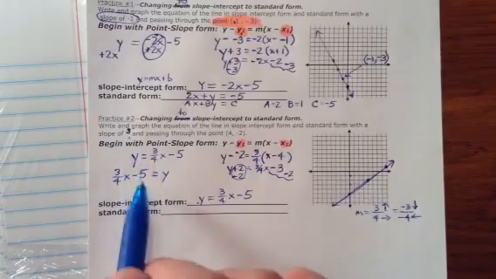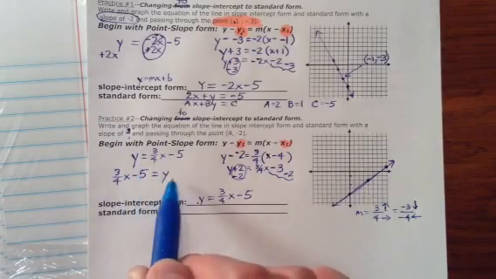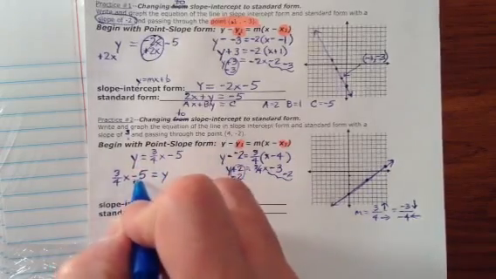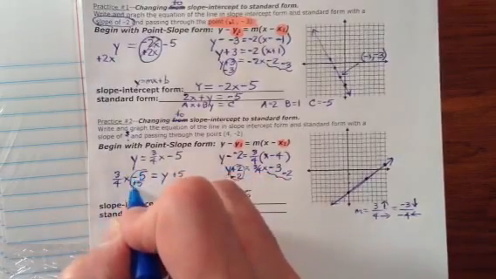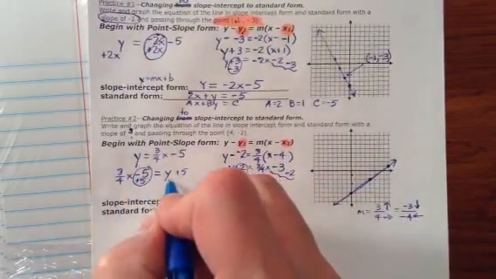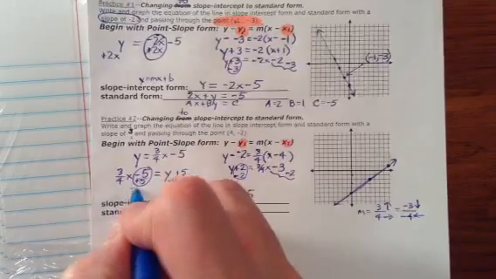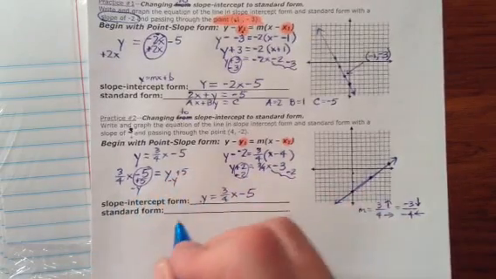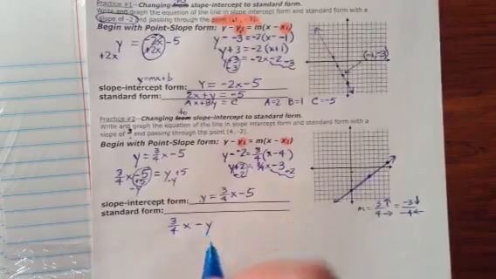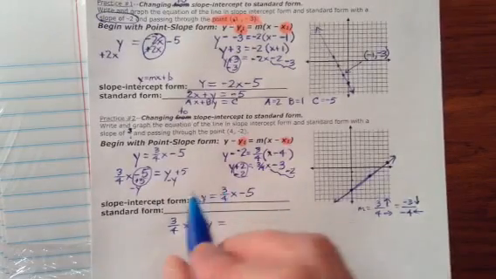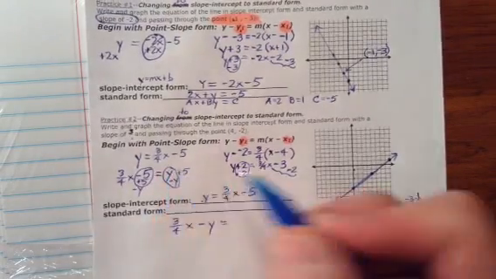All we have to do here is switch the x and the y. So we'll add 5 to both sides to move the 5, and we'll subtract y from both sides. And so it looks like we have 3/4 x minus y is equal to, that's another zero pair, 5.